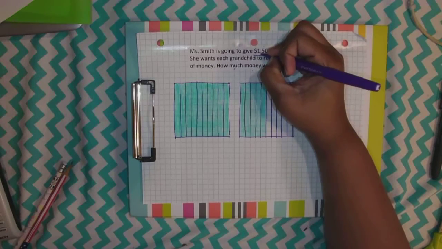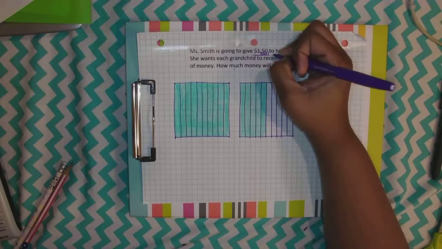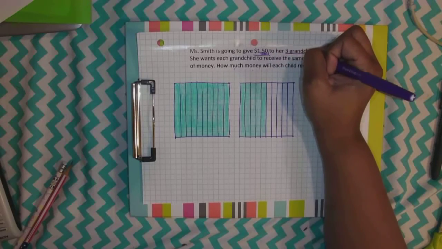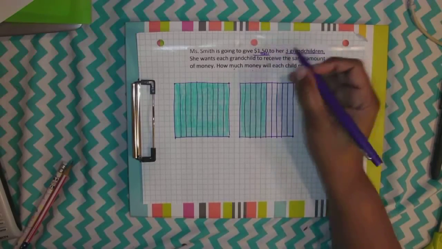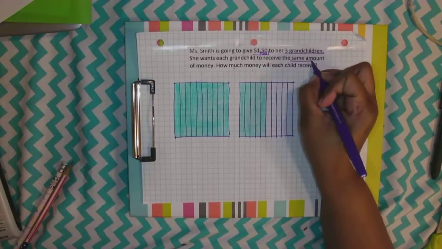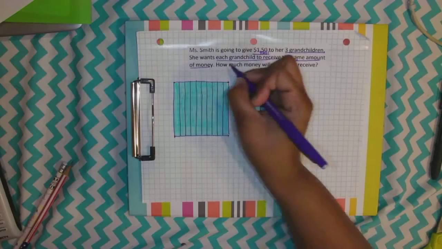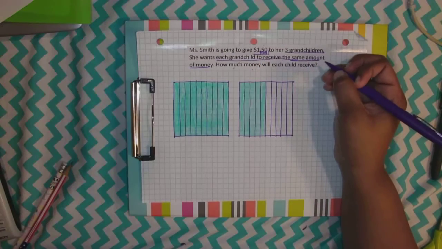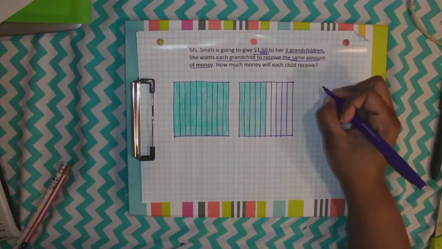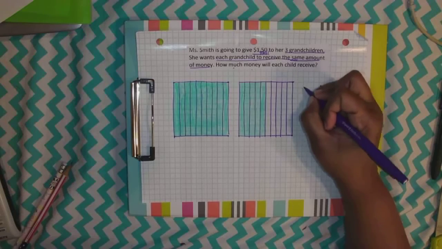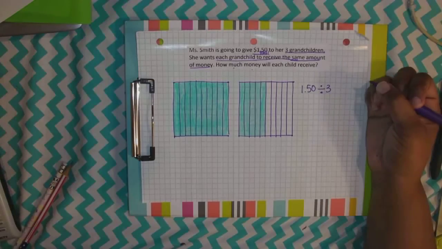That is going to represent my total. And she's going to split it equally, or give it to 3 grandchildren. Now the problem says the same amount, so the same amount means I'm going to be dividing. I'm dividing $1.50 into 3 grandkids.